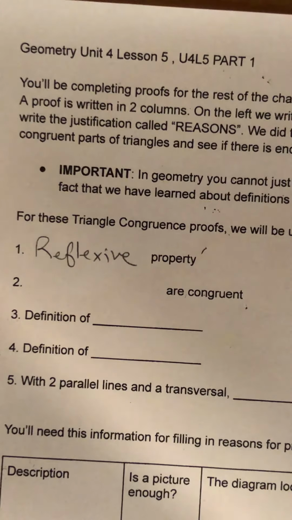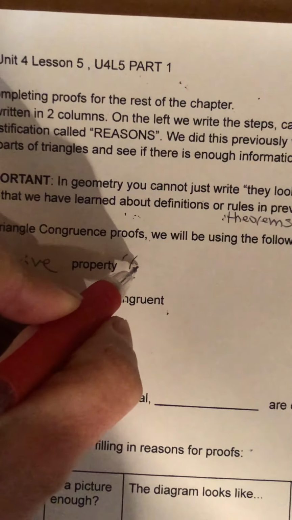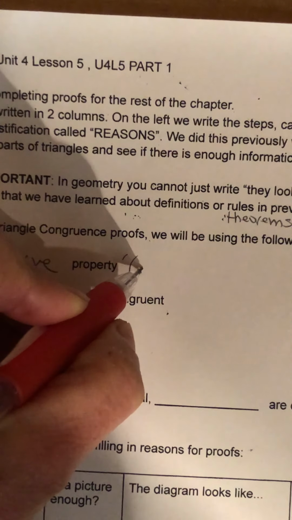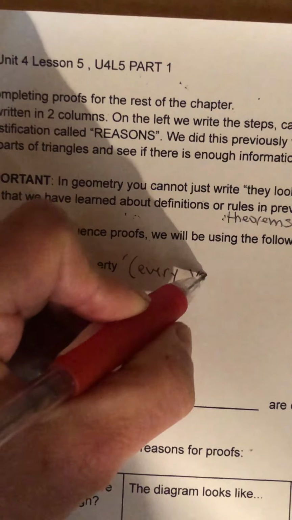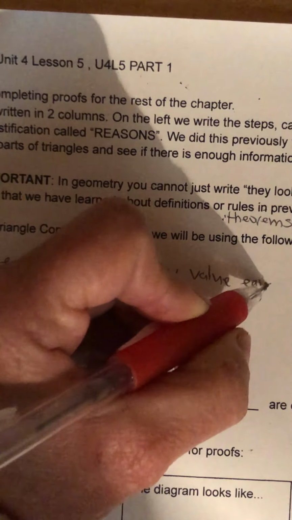You know, reflexive property meant everything is equal to itself. Every value equals itself. That's what the reflexive property said. And I told you back then we're not going to use it a lot.